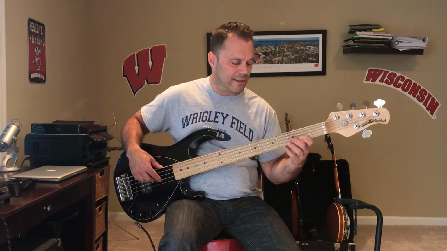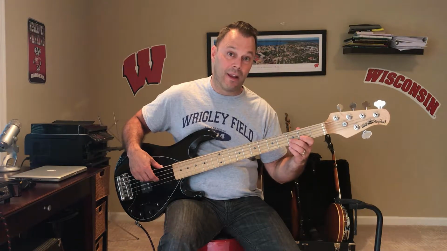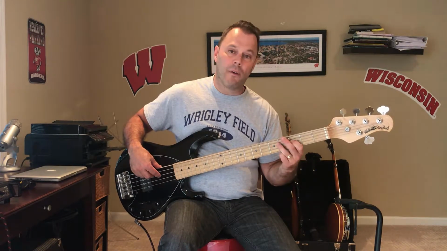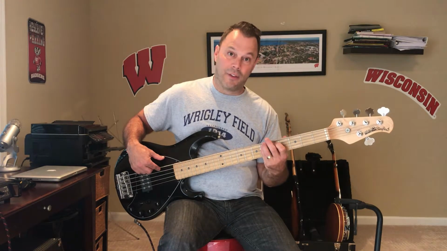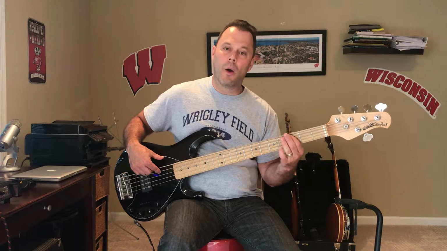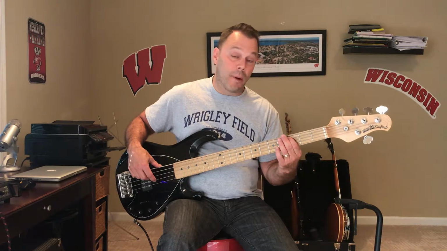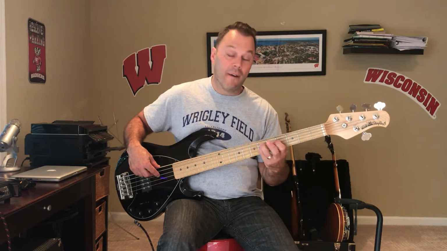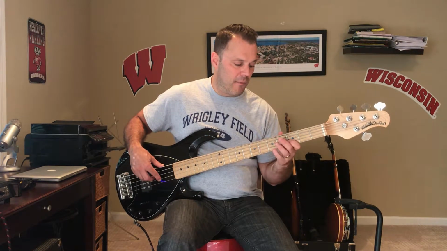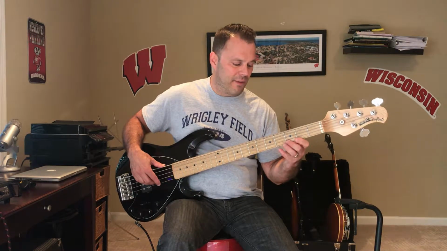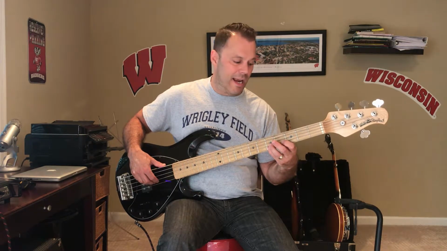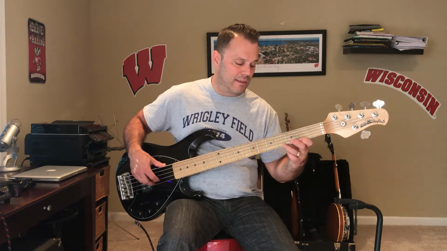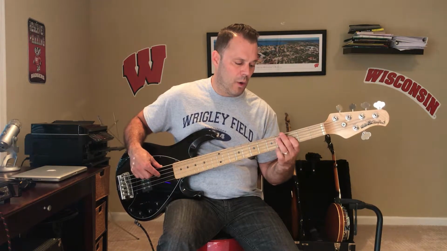4, 5, 6, 7, 8. Going down. 8, we got our flatted 7, 6, 5, 4, our flatted 3rd, 3, 2, 1. That is it. And so if we want to move up to the key of C, let's go in the key of C now. 1, 2, flatted 3rd, 3, 4, 5, 6, 7, back to our root. 8, 7 again, flatted 7th, 6, 5, 4, 3, 2, 1.